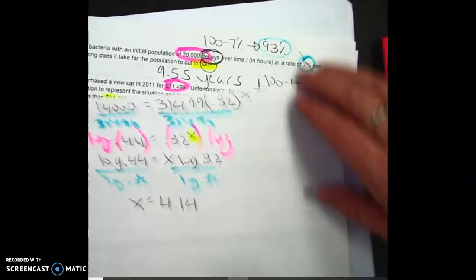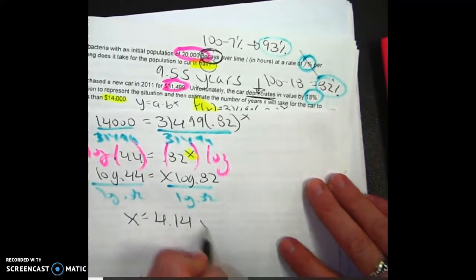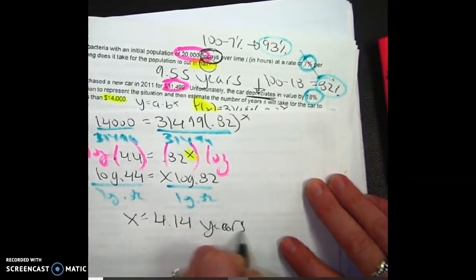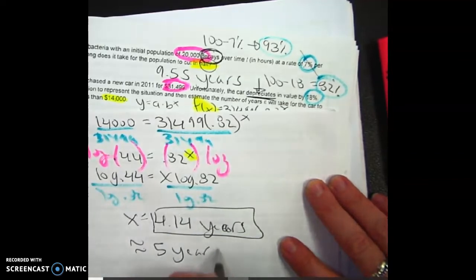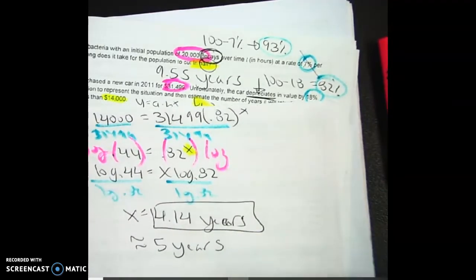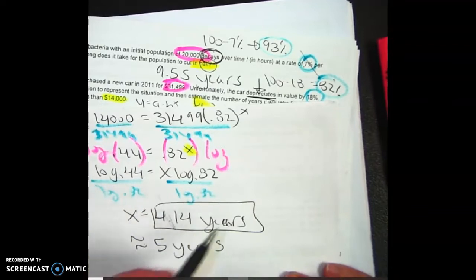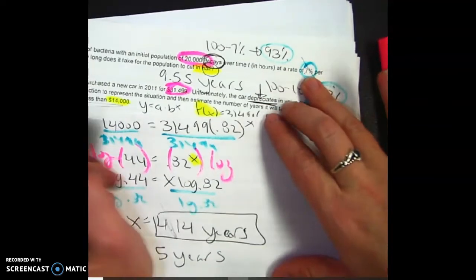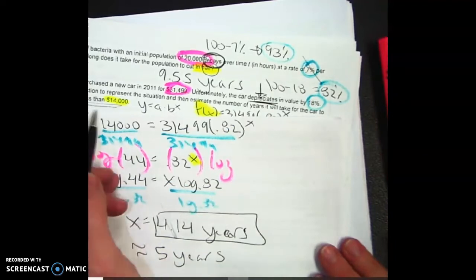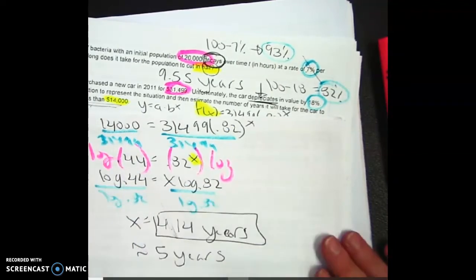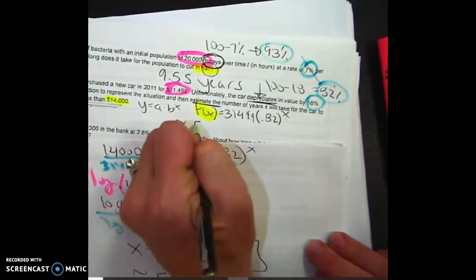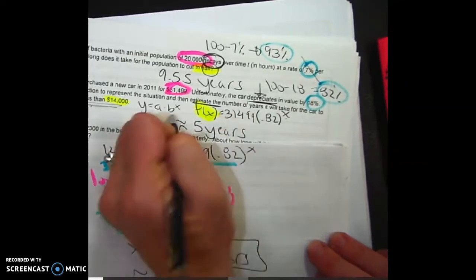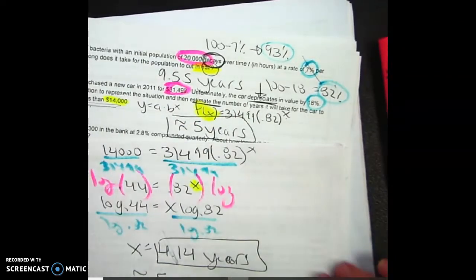If they ask me how long it's going to take, the answer is 4.14 years. If they say about how long, I want you to say 5 years. Because, yeah, technically 4 years is closer, but if you stop at 4 years, then that's not going to be the case. And plus, they say less than 14,000. So if you say 4 and just that, it's still at more than 14,000. So let's see what they want. It says estimate the number of years. So about 5 years. Okay. All right, let's do the next one.